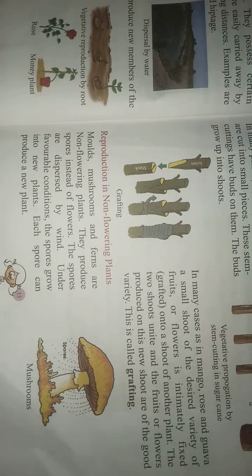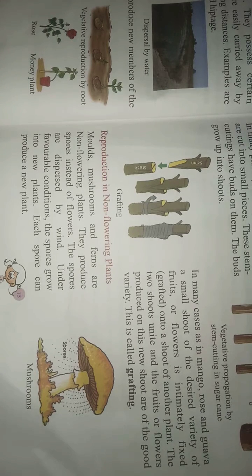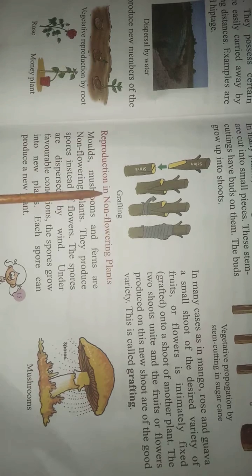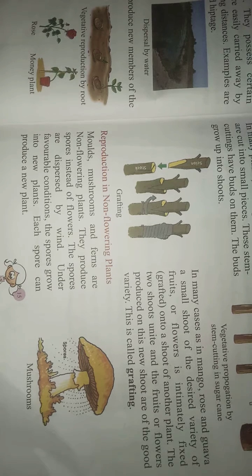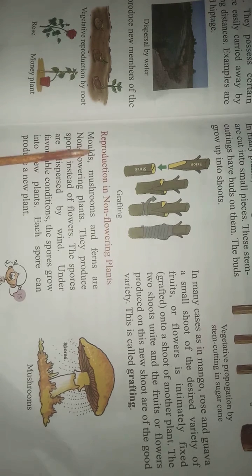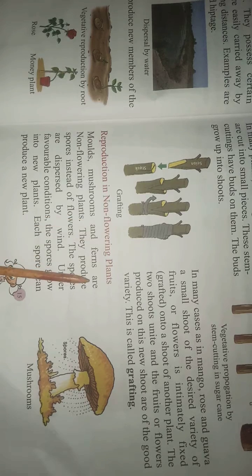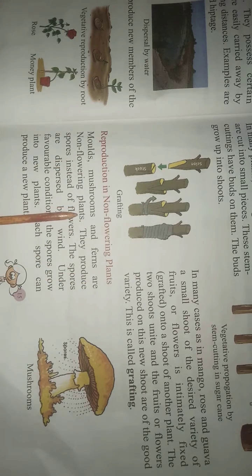Classes. Today we are going to start the last topic of this chapter, that is reproduction in non-flowering plants. In this topic we are going to study how the non-flowering plants can reproduce. We have some examples here. Molds, mushrooms and ferns are non-flowering plants. Non-flowering plant means they do not bear any flower.